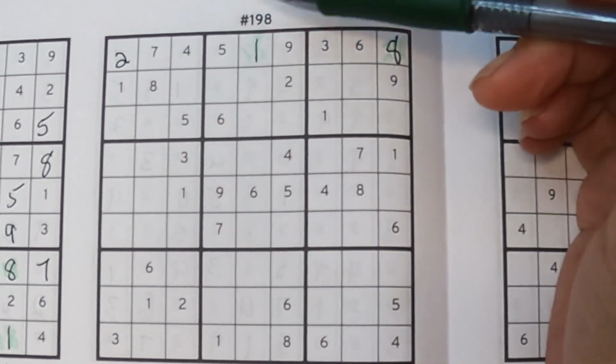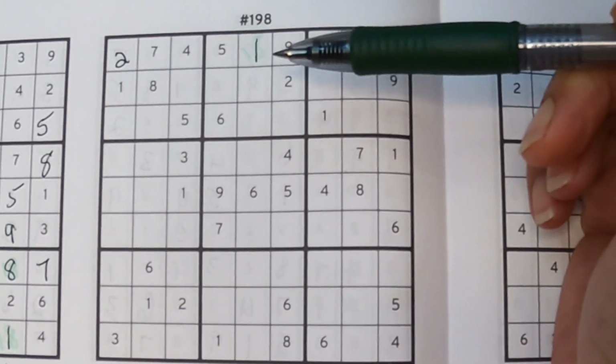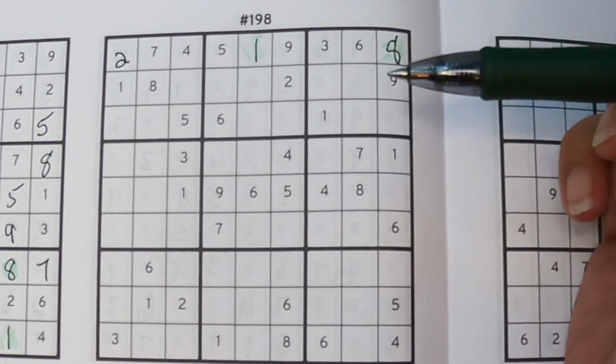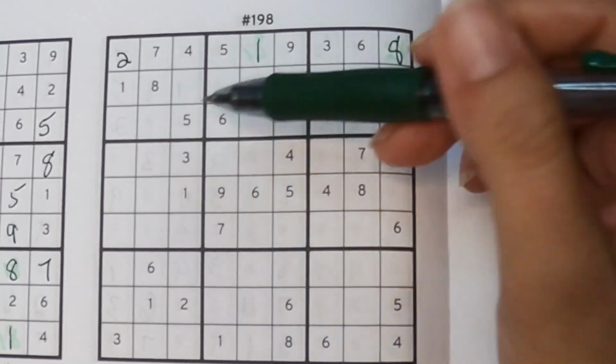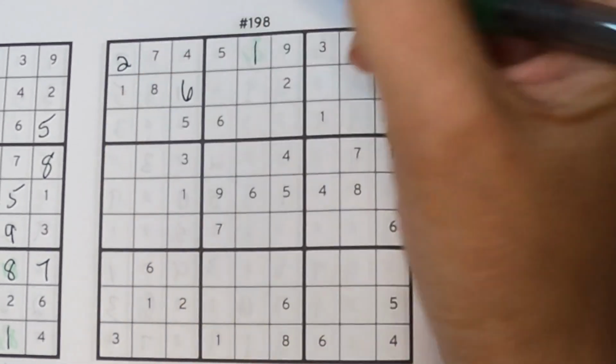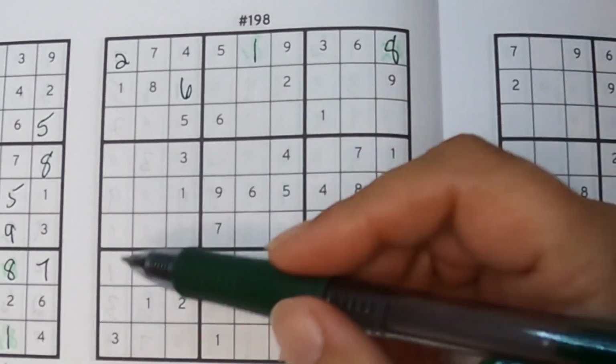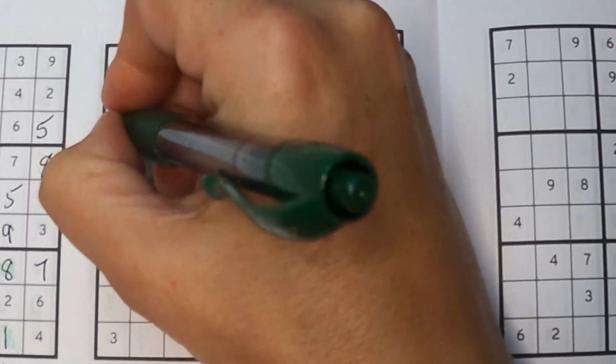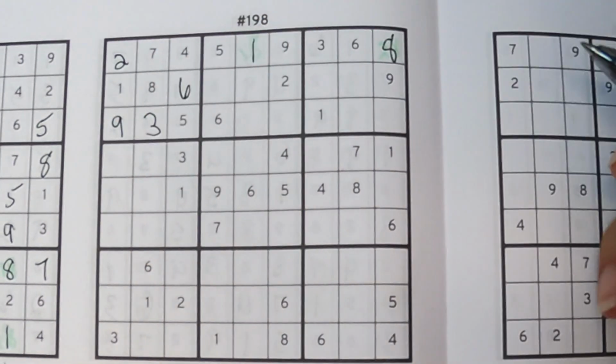For this box now, we're missing 3, 6, and 9. We've got a 6 covering these two boxes, so our 6 must be here. 3 and 6 here, so this is our 9, 3.